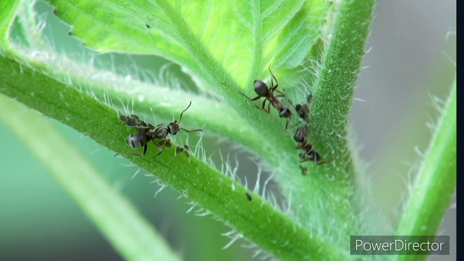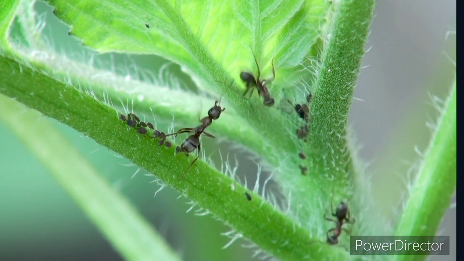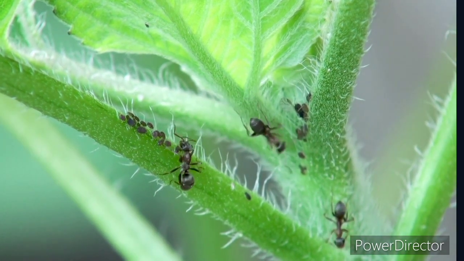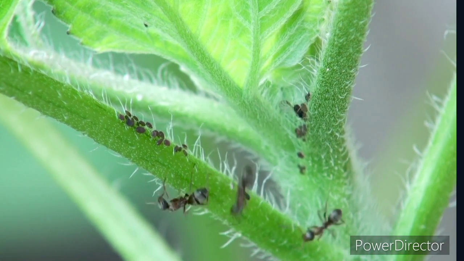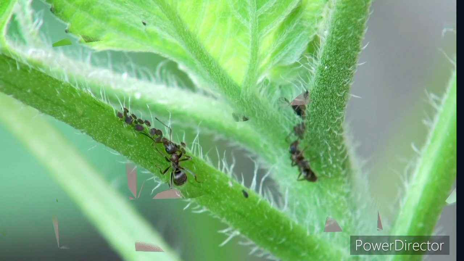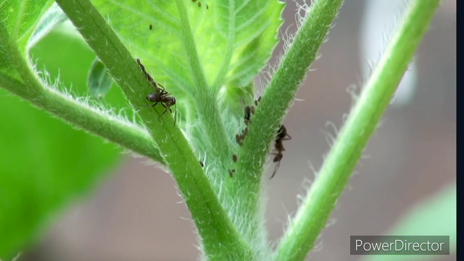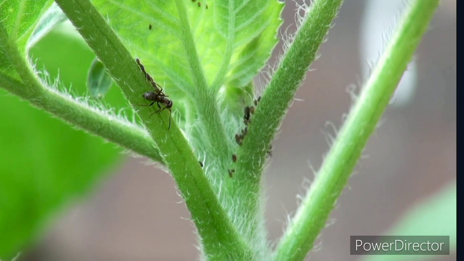A food chain in which the primary consumers feed on living plants is called a grazing pathway, and a food chain in which the primary consumers feed on dead plant matter is known as a detritus pathway. Both pathways are important in accounting for the energy budget of the ecosystem.